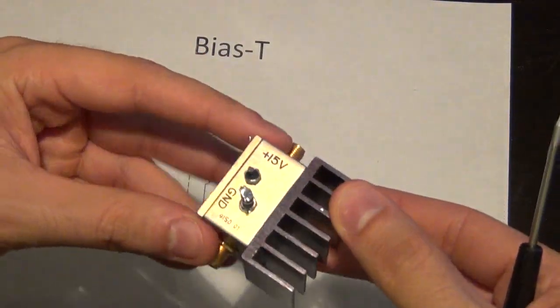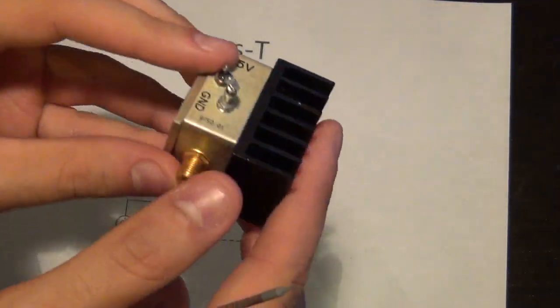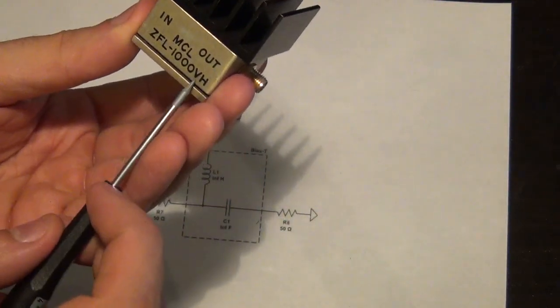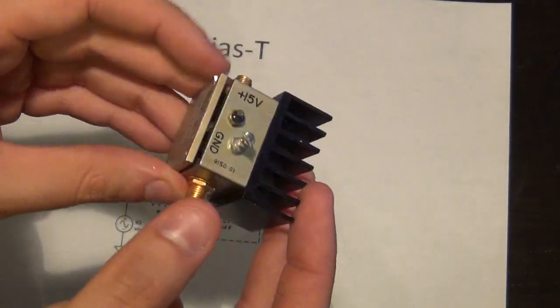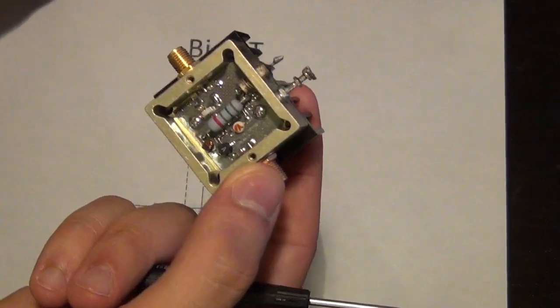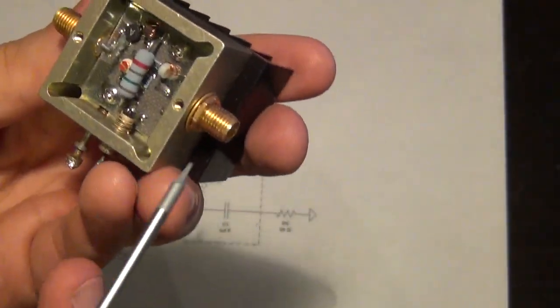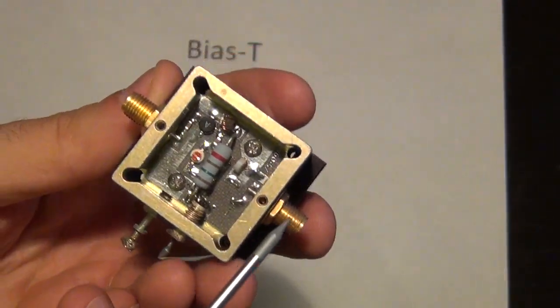So here's an example of an amplifier. It's the Mini-Circuits one. The model number is ZFL-1000VH. It's a low frequency, a gigahertz or so amplifier. I've taken the back of it off, and you can see how these things are made. Again, they're all handmade. This is a 50 ohm input, 50 ohm output AC coupled amplifier.